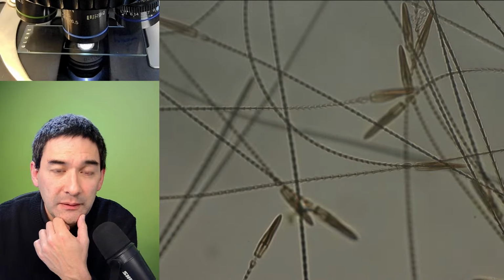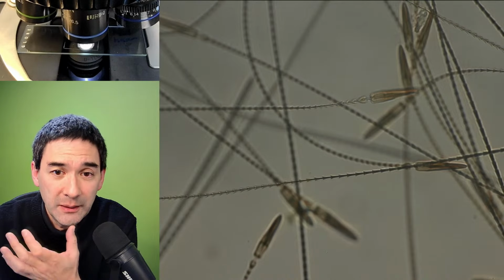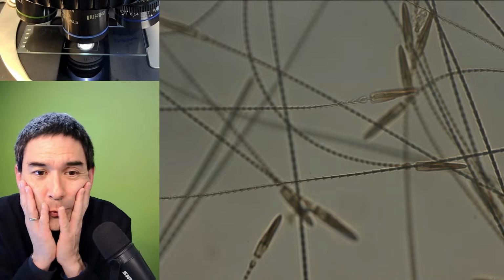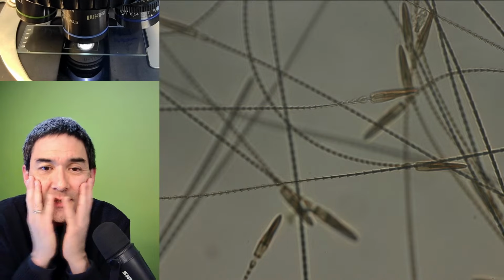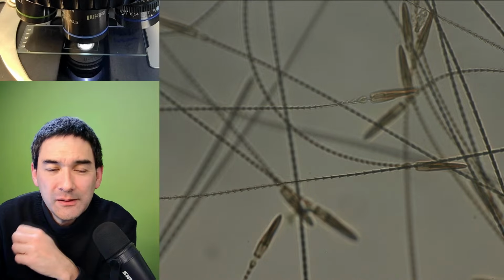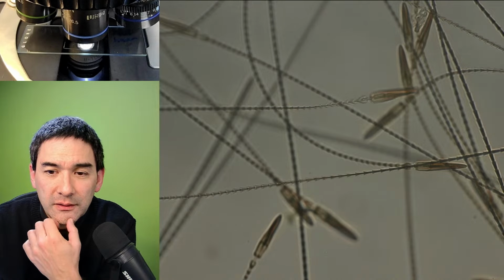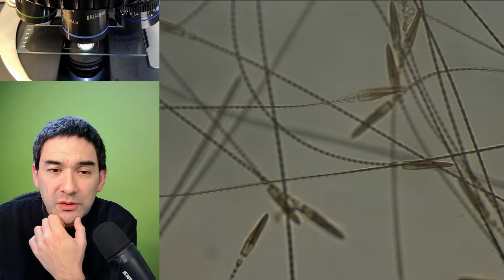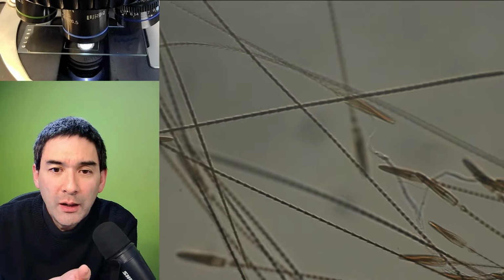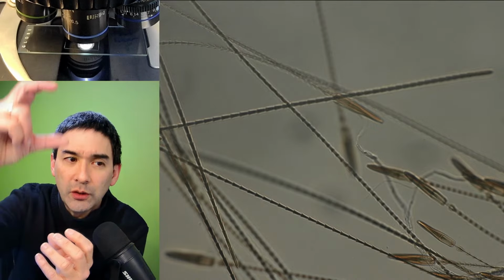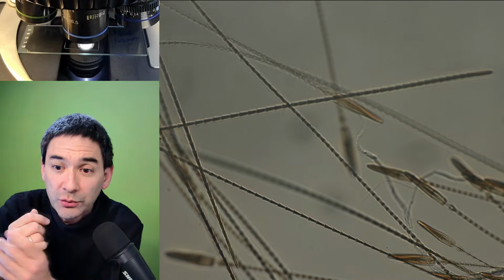What fascinates me a little bit is how in the world do they even grow? They appear to be non-cellular, right? So that's the question. I don't know if the top part grows and as it becomes longer, I really don't know.